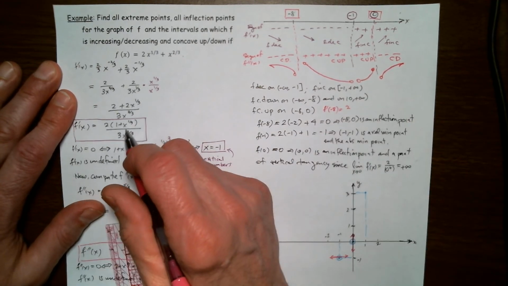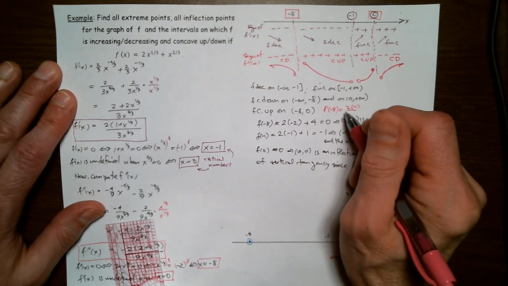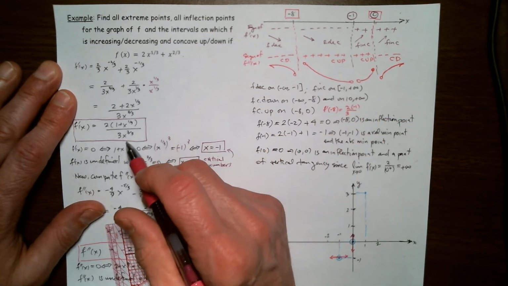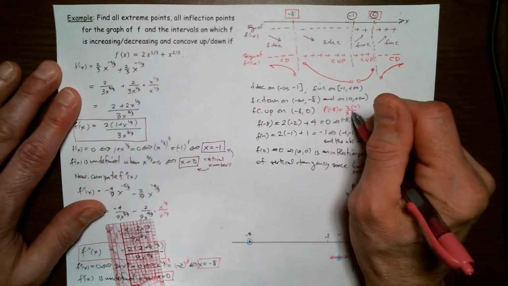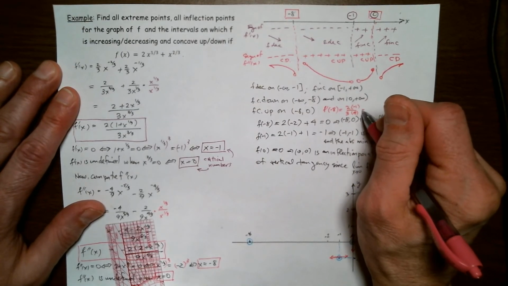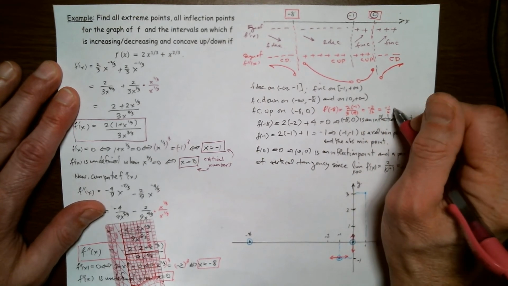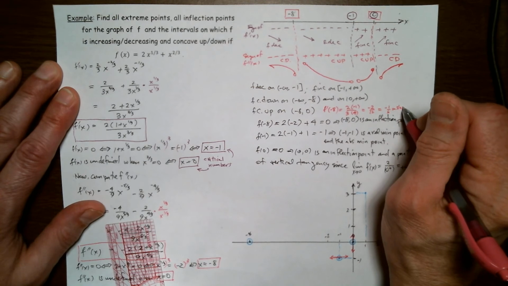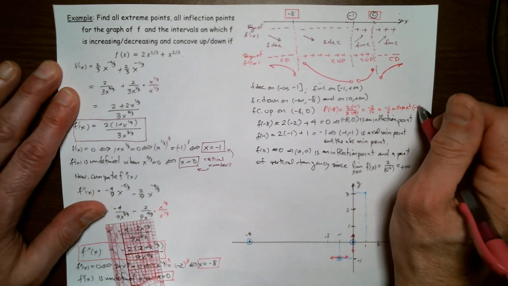So that would be -2. 1 minus 2 is -1, divided by 3 times the cube root of -8 squared. -2 squared is 4. So that's -2 over 12, or -1/6. So this is the slope at the inflection point -8, 0.